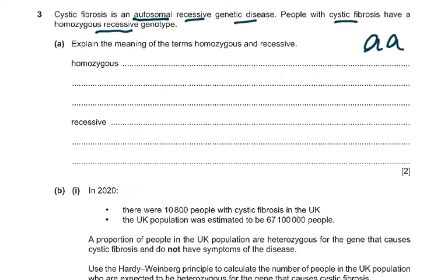Now, if they have to be this, then the parents have to be carriers, because the parents are normal. That is how they can have a child with homozygous recessive. Now, the question they've asked is: explain the meaning of the terms homozygous and recessive.